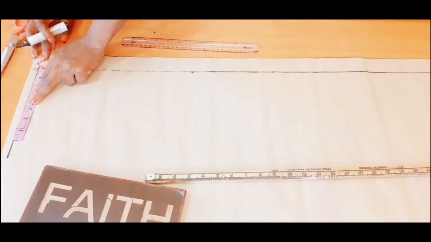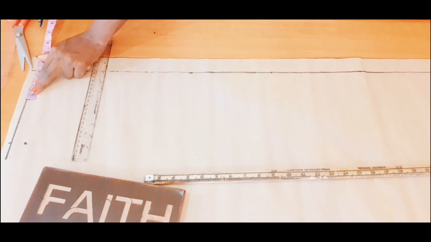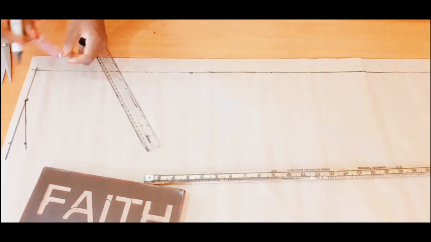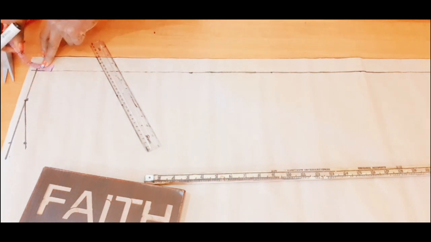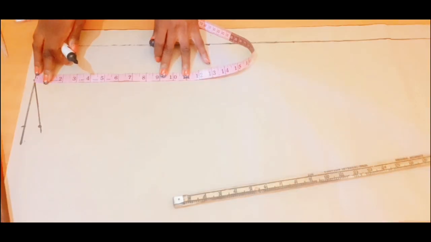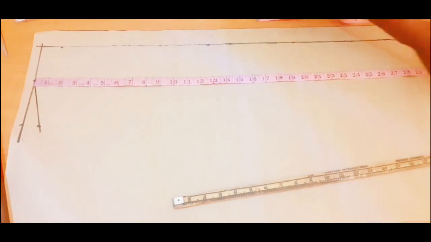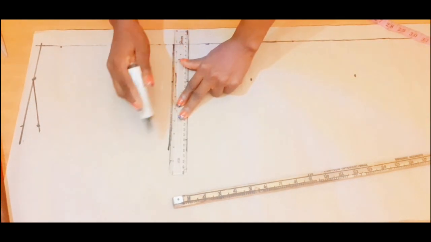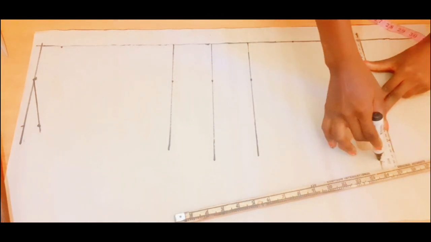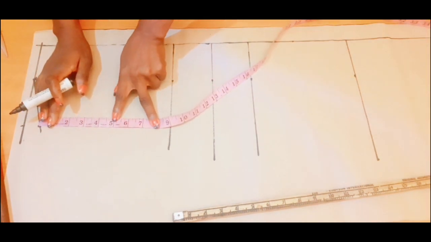I will just quickly mark out the necessary lines I will need for the back. So I just mark out my shoulder divided by 2, my shoulder slope, my neck width. Okay, I'll connect my shoulder slope to my neck width. And then for the neck depth, I'm using 1.5. You can use 1 inch, depends on the style you're making. I'm just taking my measurement, my bust point, my under bust, my waistline, my hip line, and the dress length.